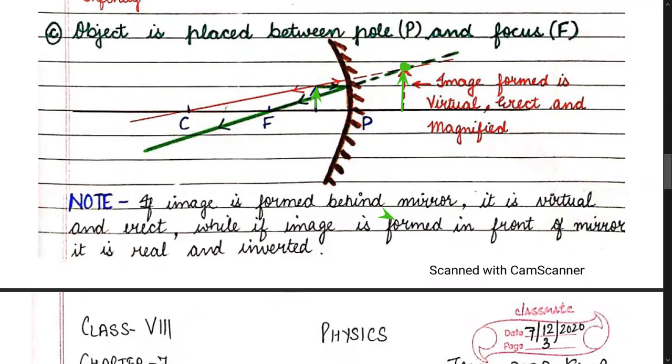So students, whenever you have the arrow of the image pointing the same way as the arrow of the object, this kind of image is known as an upright image. It is known as upright. And there is one more very common word used, that is the image formed is erect.